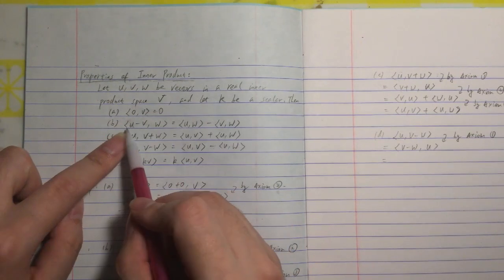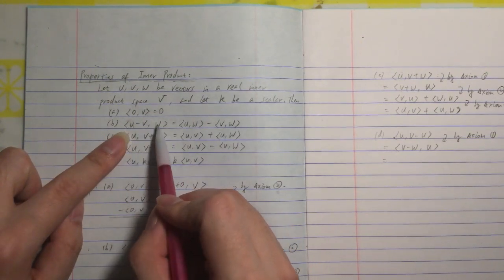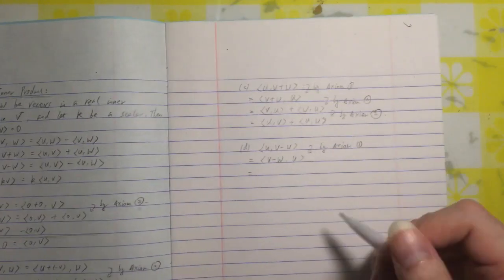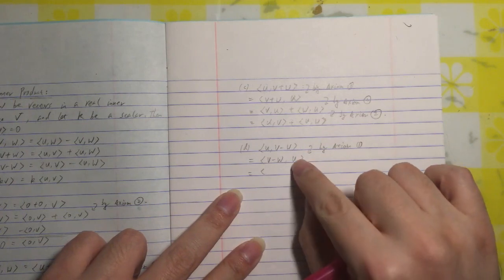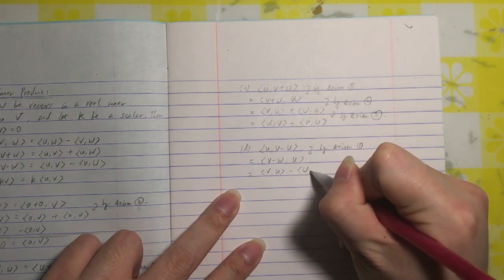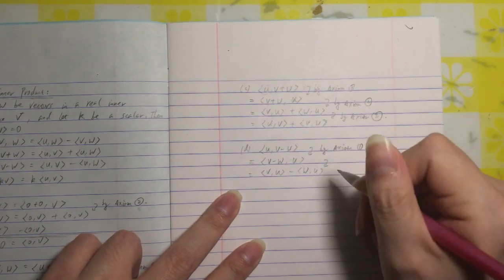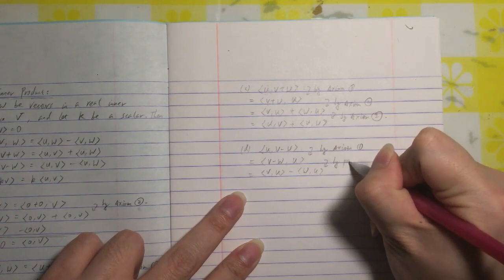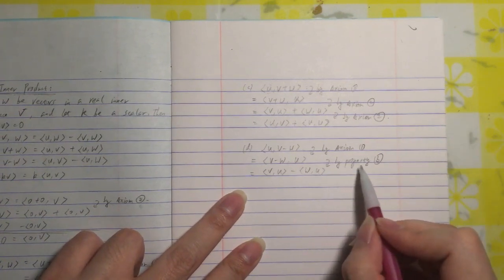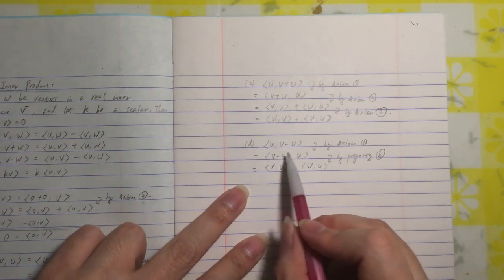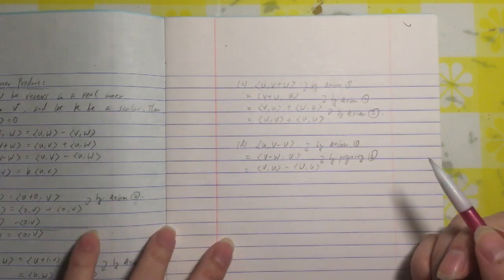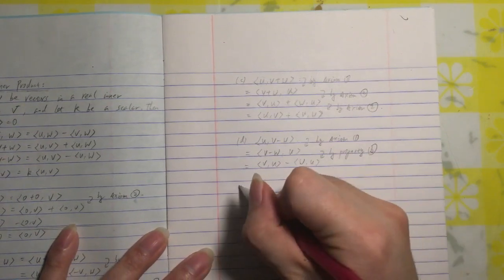Property B says when we have u minus v, comma w, we can distribute the second vector to both of them. So distribute the second vector to both of them. We get v, u minus w, u. That's by property part B. I distribute the second vector to the first vector. Subtraction stays the same. That's part D.